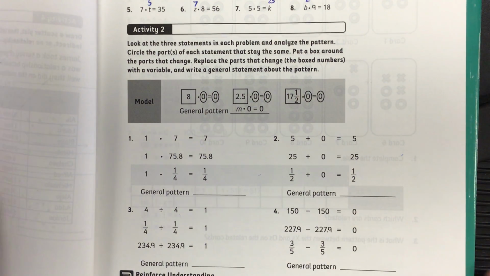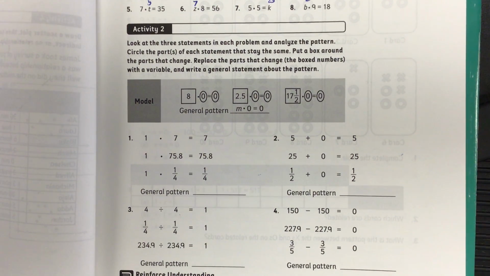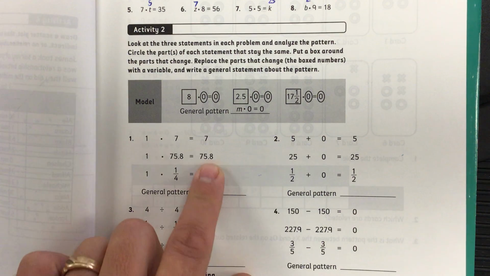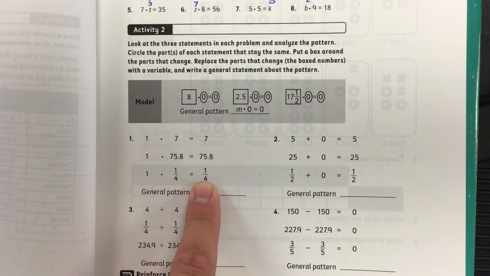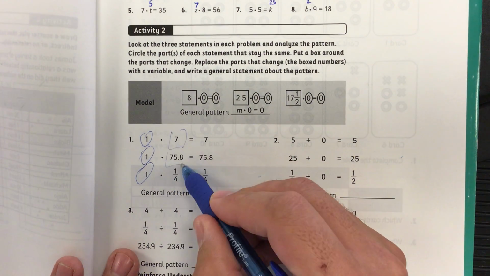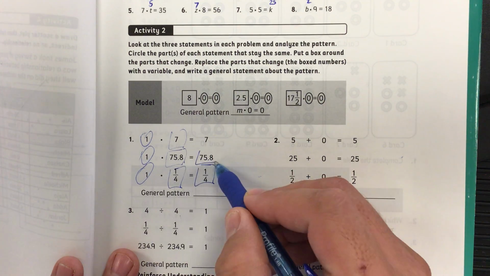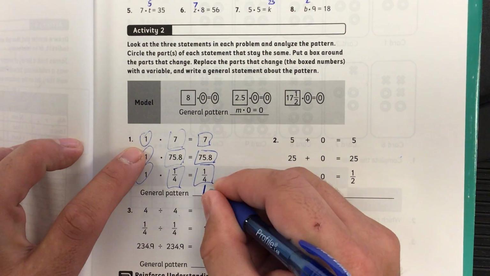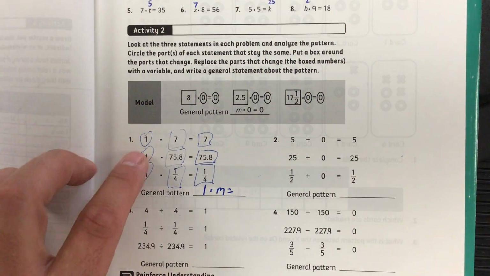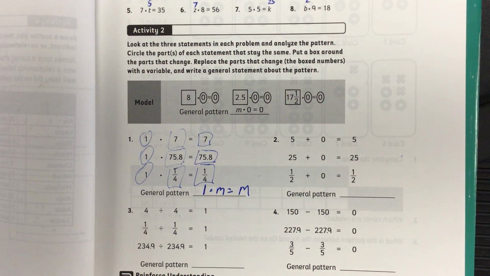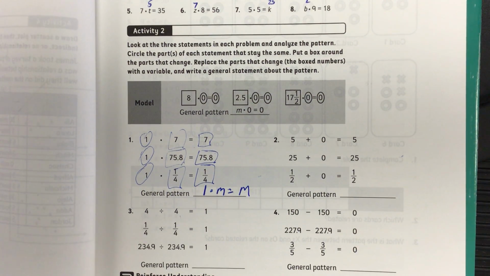Look at the 3 statements in each problem and analyze the pattern. Circle the parts of each statement that stay the same. Put a box around the parts that change. Okay? So look at these 3. What do you notice that stays the same? The ones. Looks like these numbers change. So I'm taking everything times 1. So what does that look like? 1 times m equals m. 1 times anything is m. So that's my pattern. 1 times anything equals whatever that number is.